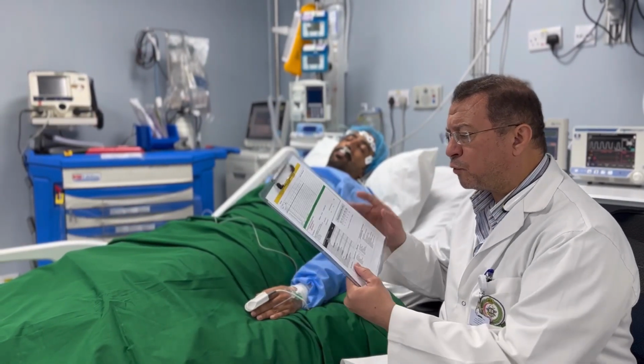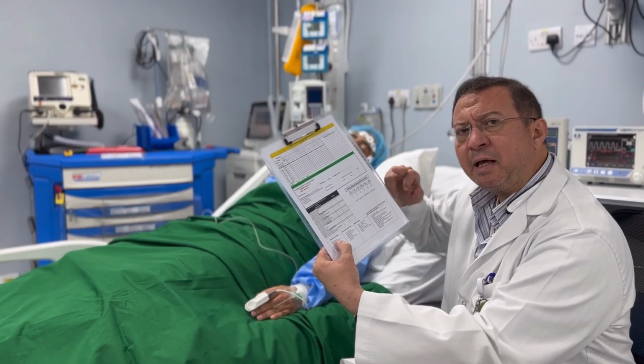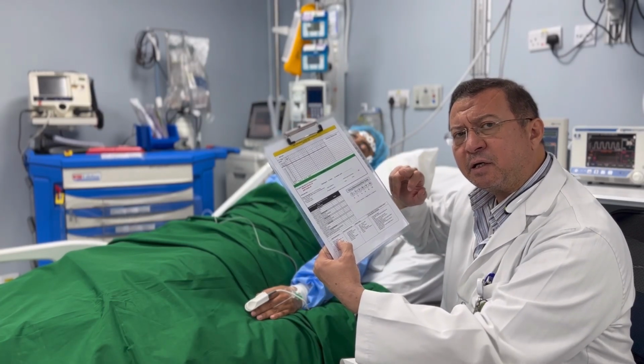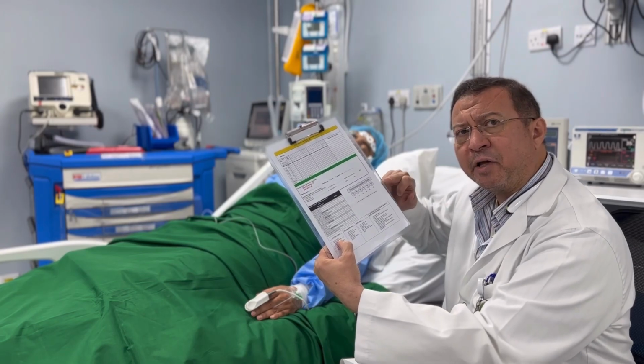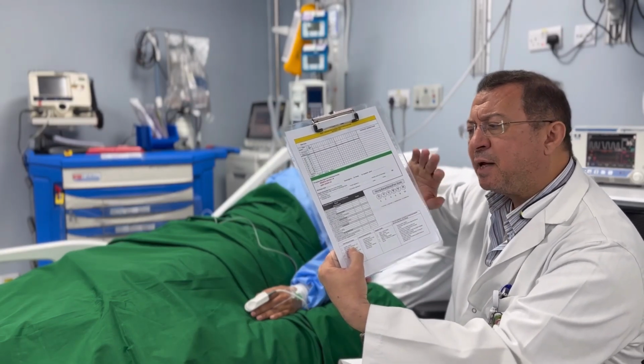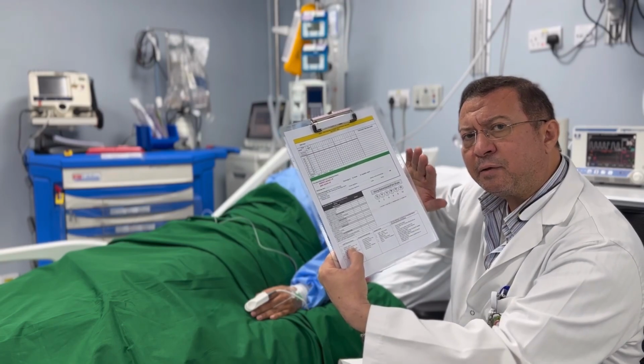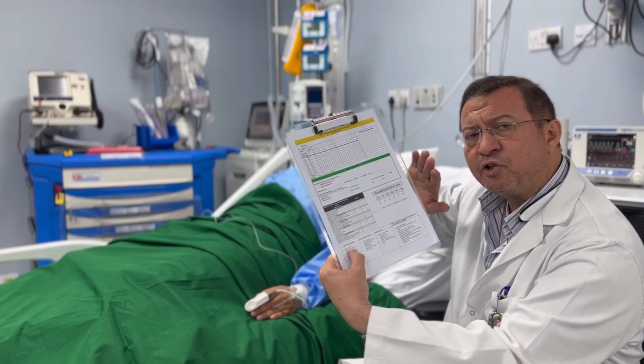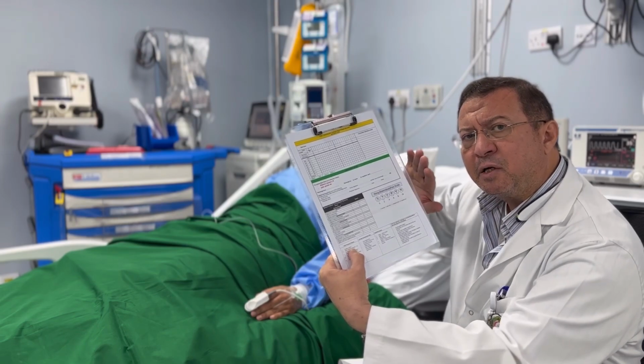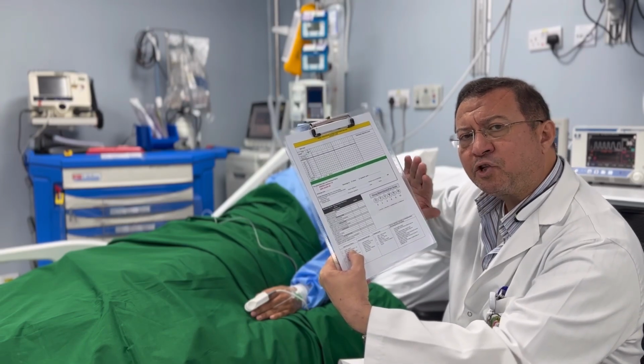And also don't forget to document the recovery period in the recovery sheet, that is already present in your pre-sedation and monitoring and recovery sheet in the same paper. So by this we finish our simulation.